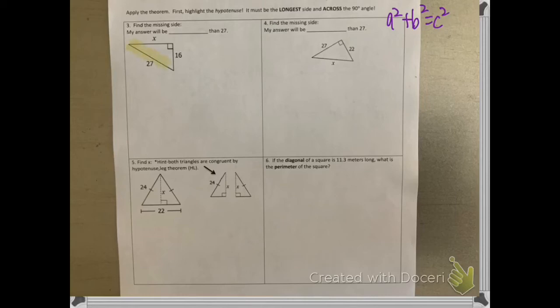27 will be the hypotenuse because it's opposite the 90 degrees, so I know 27 has to be the largest side. Therefore, what I'm trying to find, which is x, should be less than 27 because it's a leg, not the hypotenuse of the right triangle. So my equation here, a squared plus b squared equals c squared, is what we're using to find the missing variable. So let's identify a, b, and c.